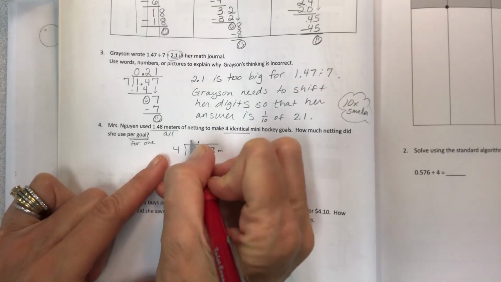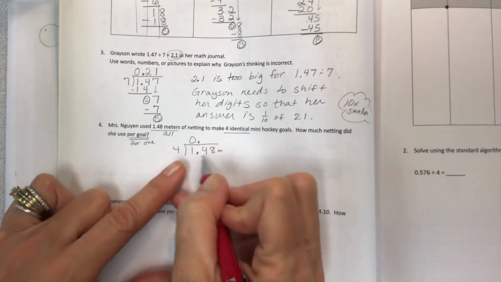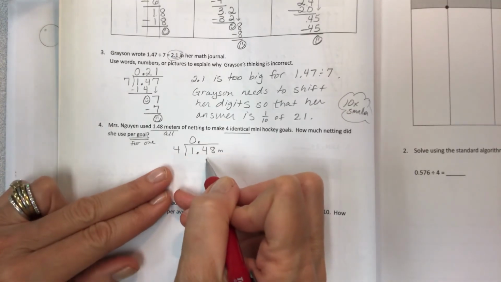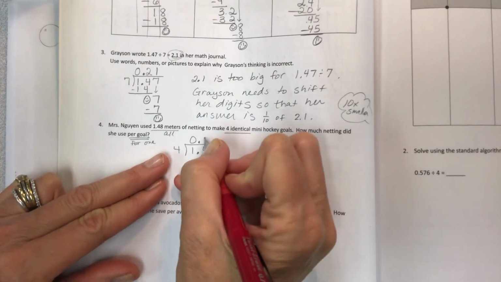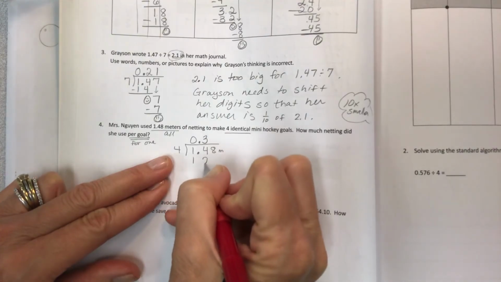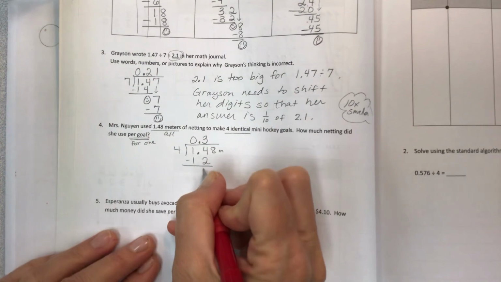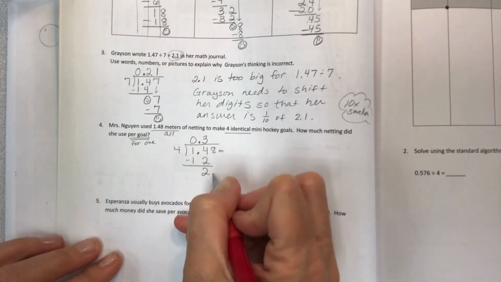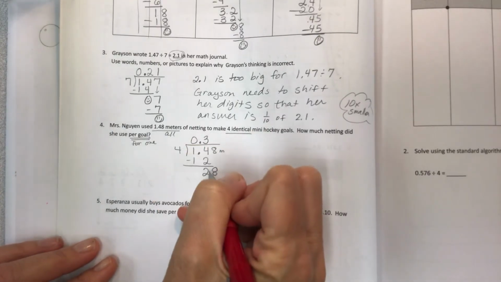Is 1 divisible by 4? No. How about 14 tenths? Yes, that's bigger than 4, so I can fit, if I have place value discs, how many would go into these 4 groups. So think about if I have 4 times 3, I get 12. So that's going to use up 12 of the 14. I have 2 left over. Quick compare. 2 is less than 4, so move on. Bring down the 8. 28 now divided by 4.